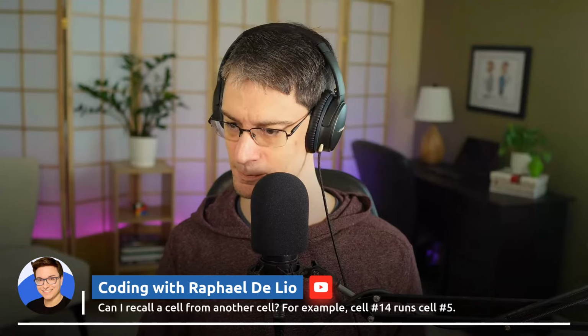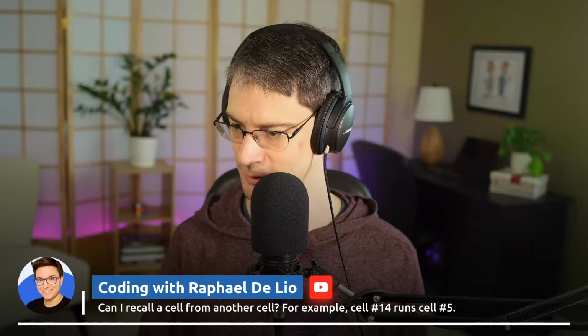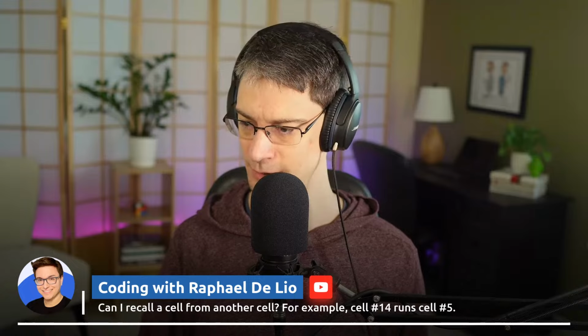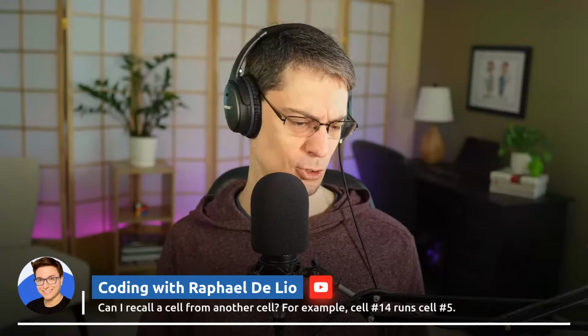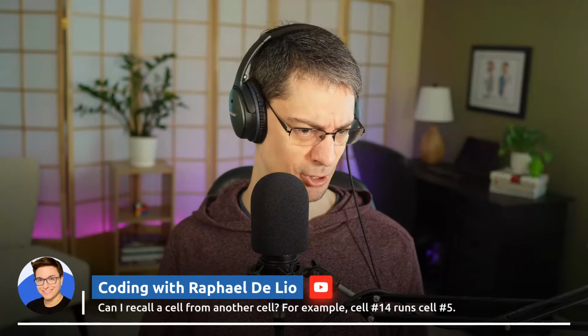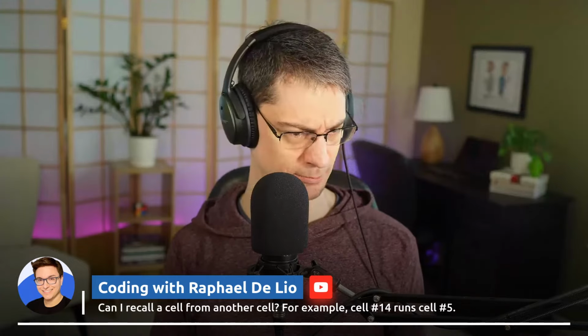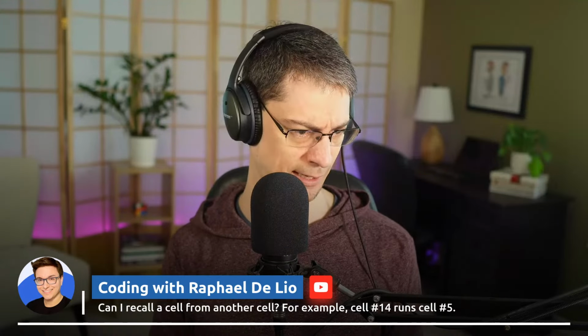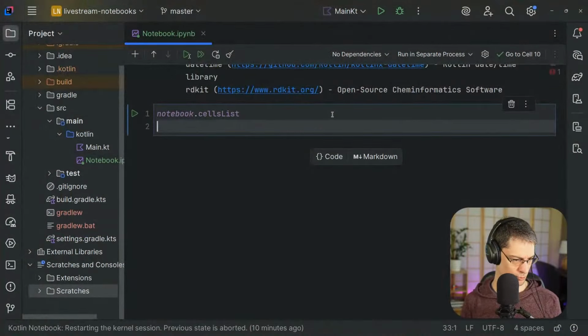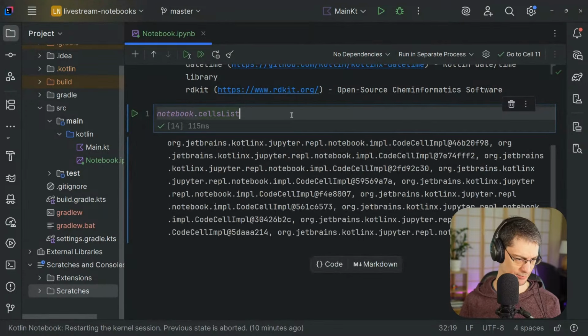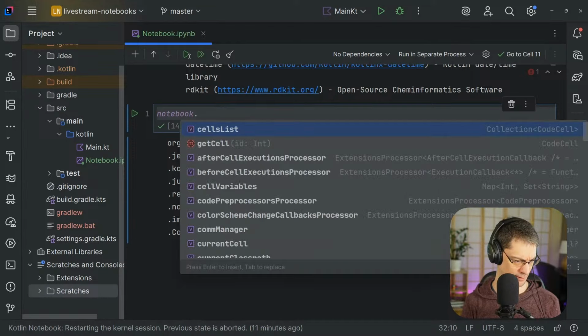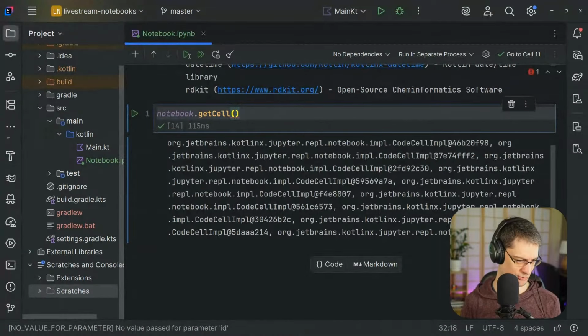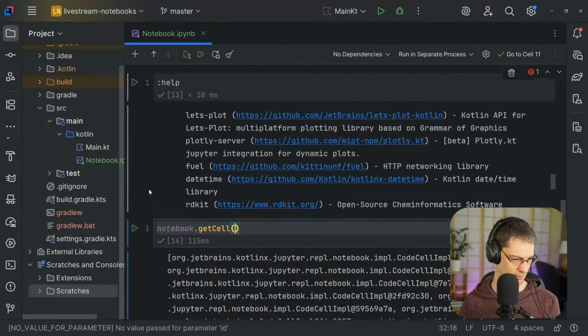And one more here. Can I recall a cell from another cell? For example, cell 14 runs cell 5. I don't know that there's a way to do that, but let me see, because you can do notebook dot and get access to the cells list. Oh yeah, I need to pull up the screen again. Sorry about that. You can do notebook dot and you get the code list, and I think you can get a cell, but the cell order again is going to be based on the order that you ran it in.